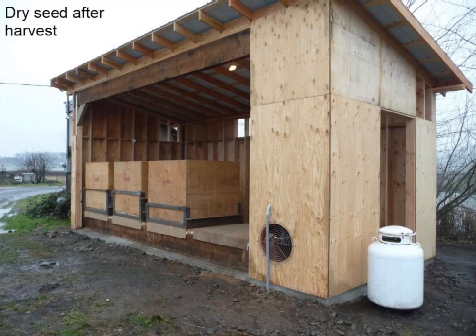Seed-borne diseases and pests can find their way into seeds and storage, or there can be a small amount of inoculum that's present on the seeds themselves or on some of the chaff that's in with the seeds.